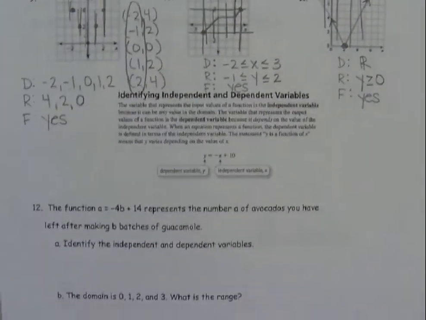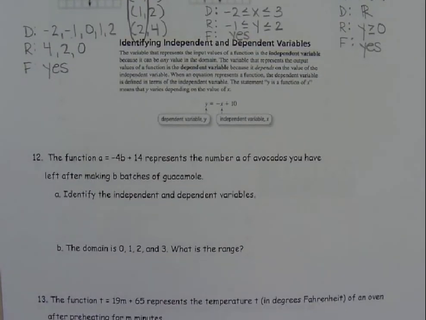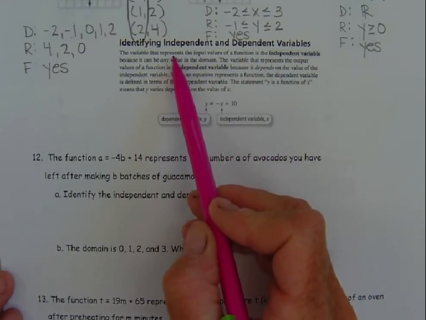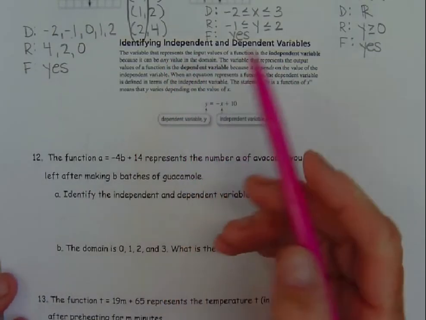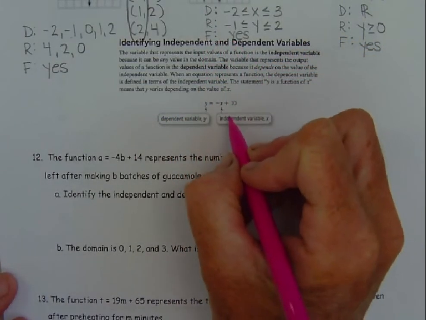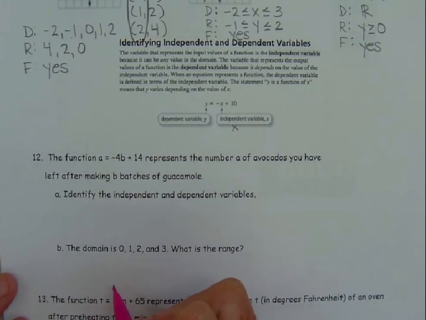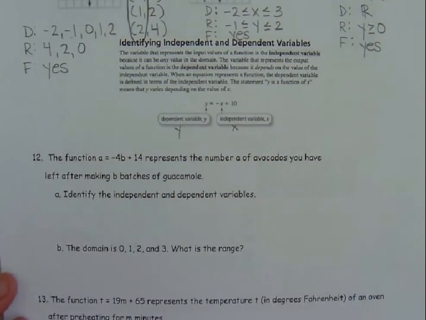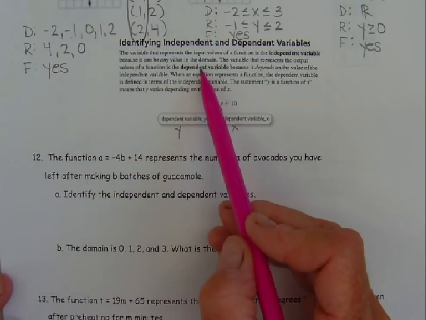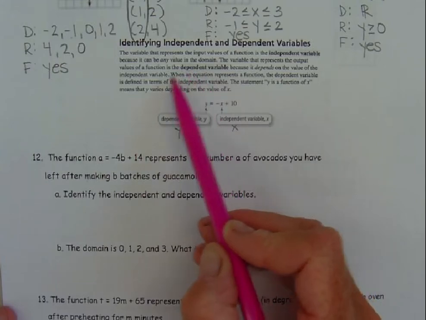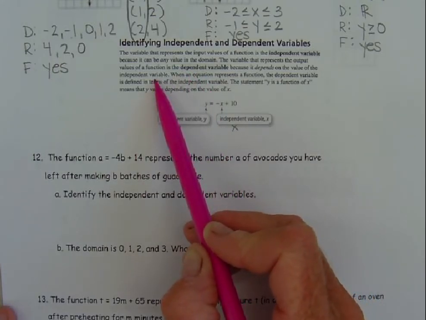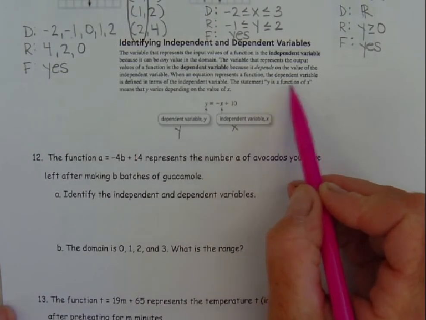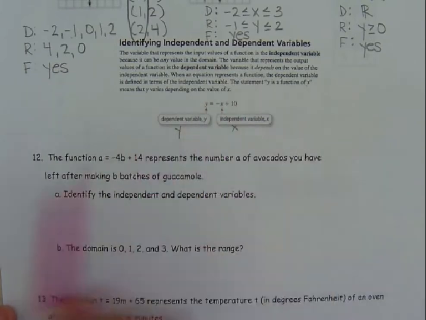The last thing that we are going to talk about today is going to be the difference between independent and dependent variables. So an independent variable is a variable that represents the input. And if you notice before, the input we called kind of the x value. And the dependent variable represents the output, which we have kind of talked about as the y value. The other thing, if you talk about a dependent variable, it depends on the value of the independent variable. So if we take a look at this, y is a function of x, which means y depends on x.